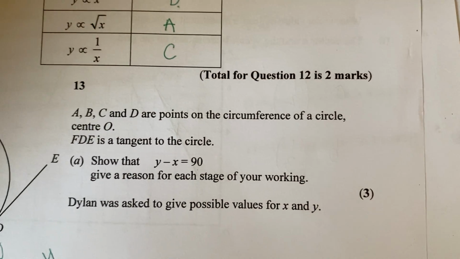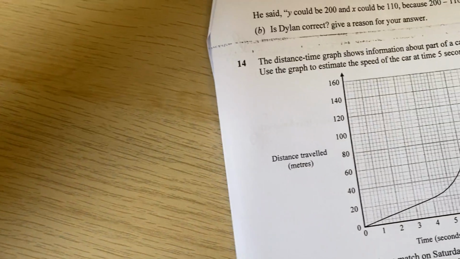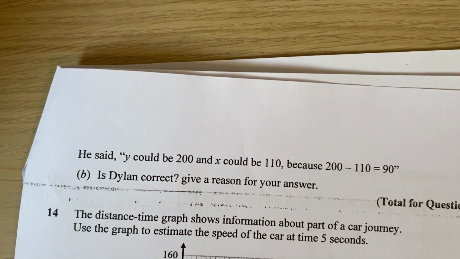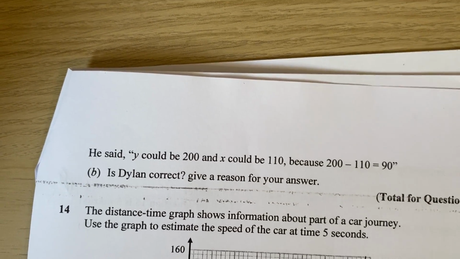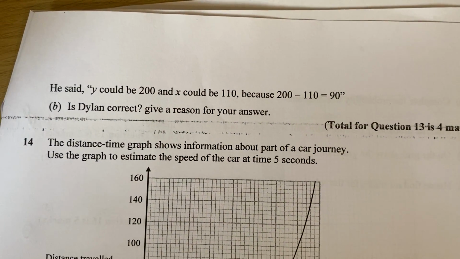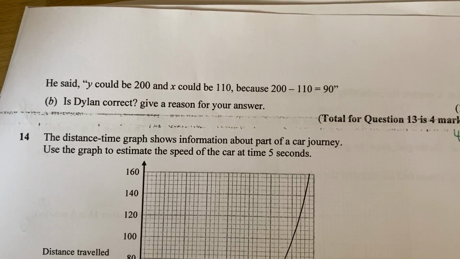So there you go. And then it says Dylan was asked to give possible values of X and Y. He said Y could be 200. How can it be 200? And X could be 110 because that equals that.